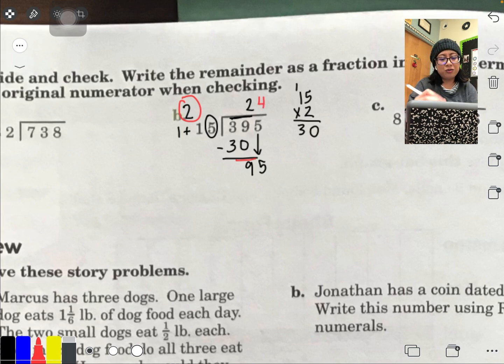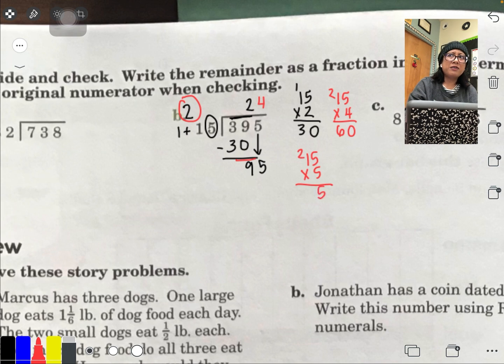And on the side, I'll do 15 times 4. 5 times 4 is 20. 4 times 1 is 4, plus 2 is 6. That might be too small, so I'm going to try 5. 15 times 5. 5 times 5 is 25. 1 times 5 is 5 plus 2. 5 plus 2 is 7. Oh, okay, let's try one more. Let's try 15 times 6. 5 times 6 is 30. 1 times 6 is 6, plus 3 is 9.